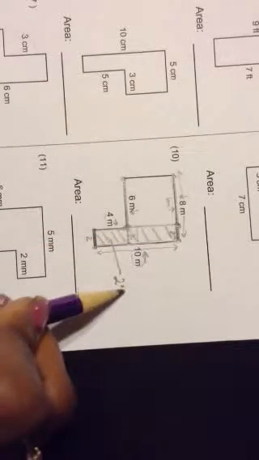And then if this is 2 meters, then the opposite is 2 meters. So now we've just figured out what the width, which is also the base of this shape, is. Now we have both dimensions to calculate the area just for this shaded shape. We've got the base at 2 meters, and the height at 10 meters. So the area for this shape is 20 meters squared.